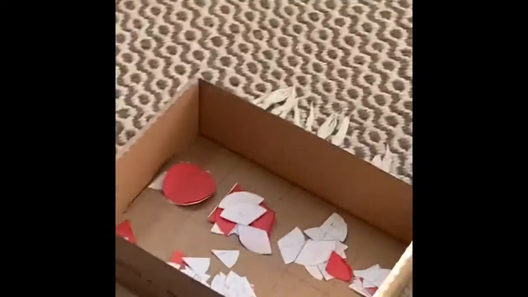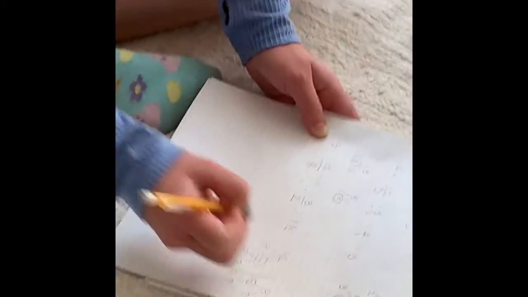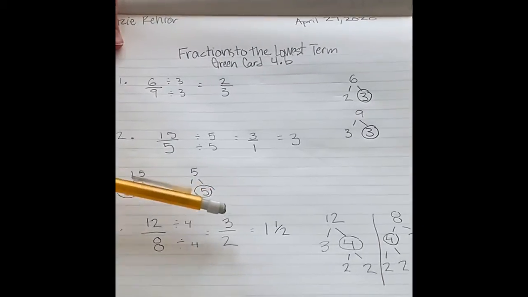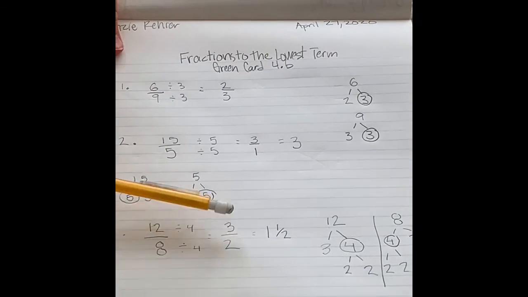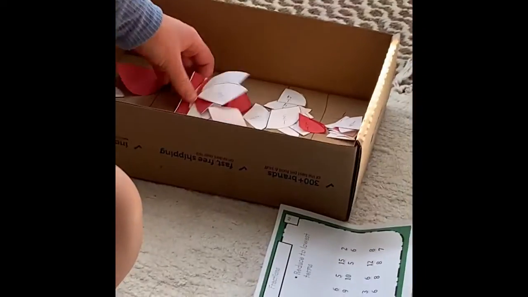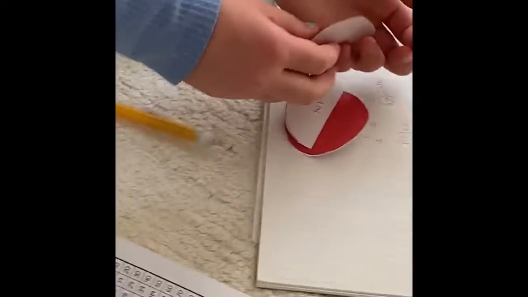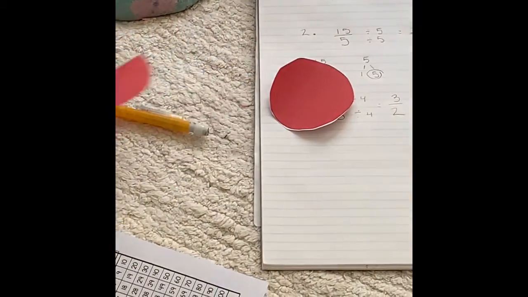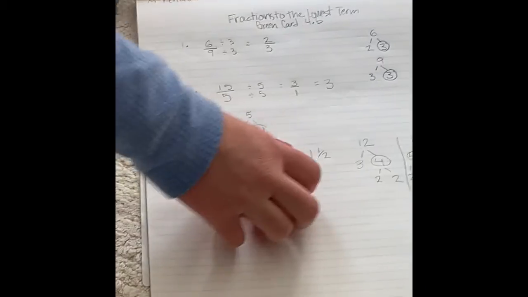Also known as 1 and 1/2 if it's in mixed number form, because we know that if you have 3 halves, that's 1 and 1/2. That's why I can write it like that.